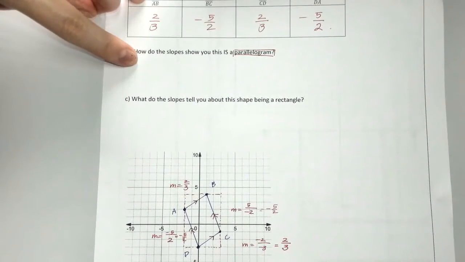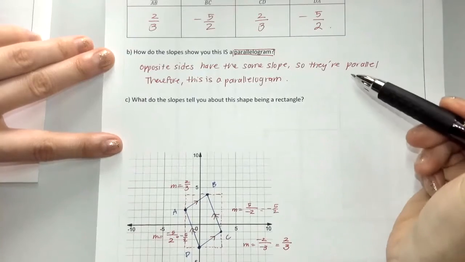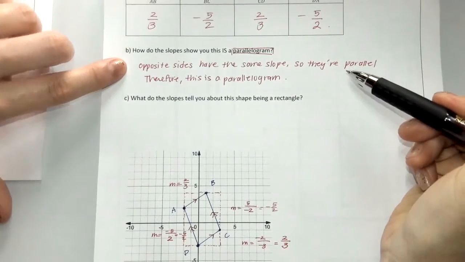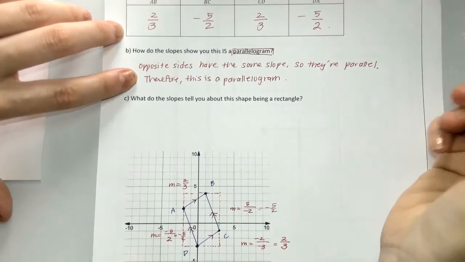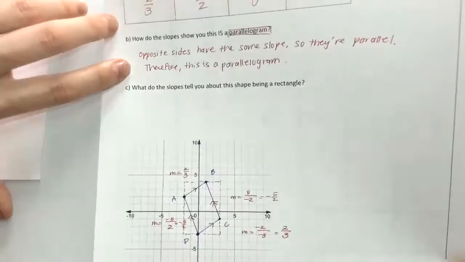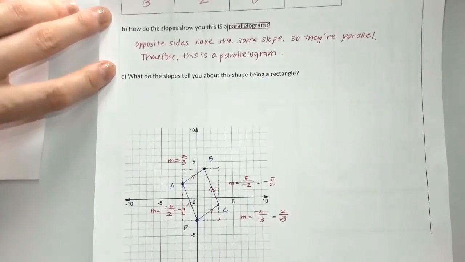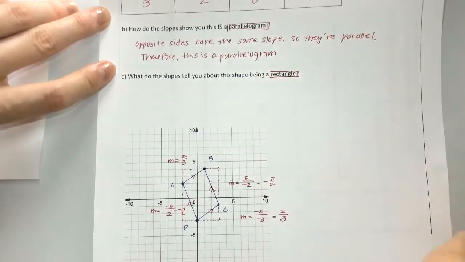And how do we know that the opposite sides are parallel? Because they have the same slope. All right, so here's the answer. Opposite sides have the same slope, so they are parallel. And therefore, this is a parallelogram. Now the next part. How can we tell from looking at the slope that this is now a rectangle?